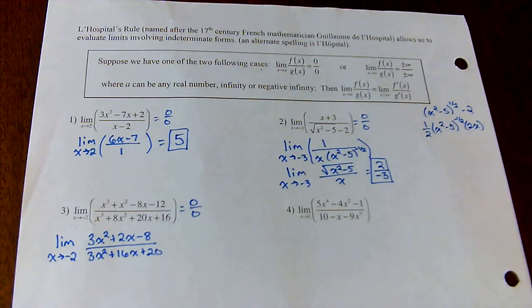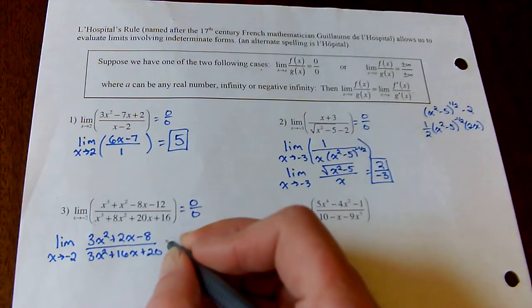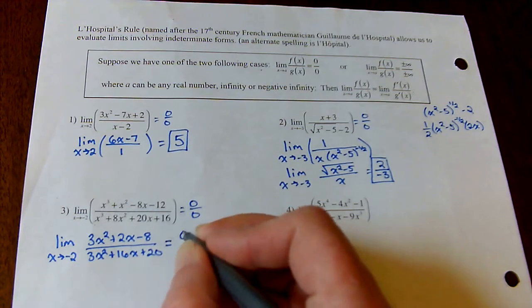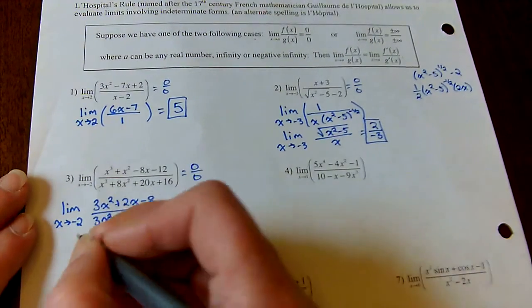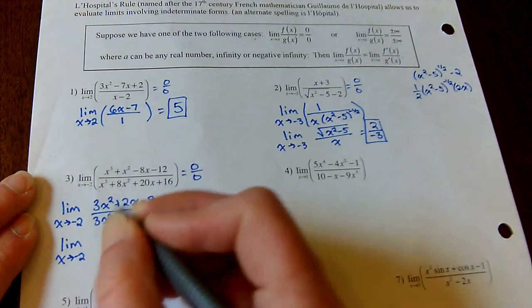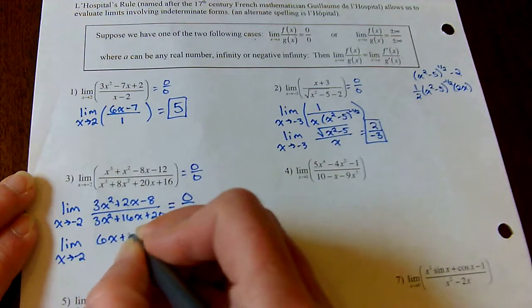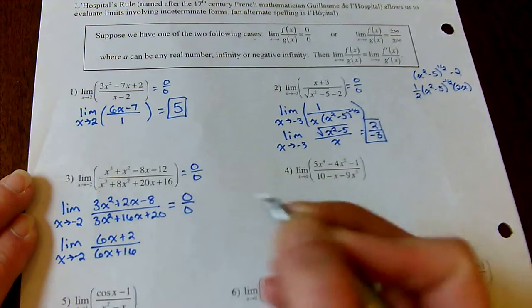Now I'm going to plug in negative 2. So I'm going to come over to my calculator and plug in negative 2 into the numerator and in the denominator. This one works out really weird. It comes out 0 over 0 again. So guess what? We can use L'Hopital's rule again. So 6x plus 2 over 6x plus 16.